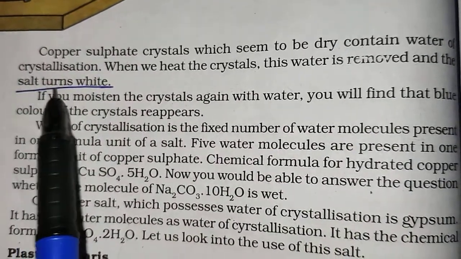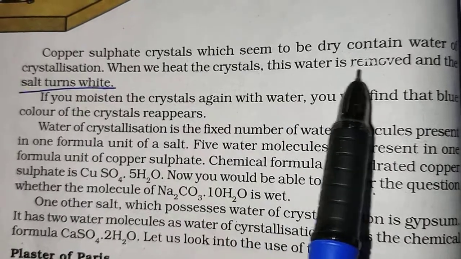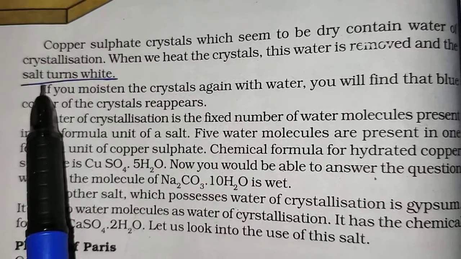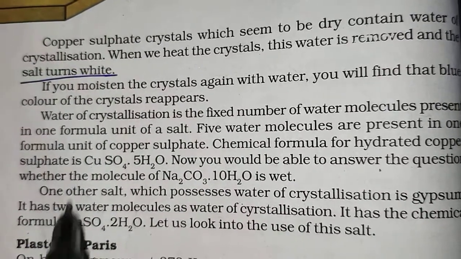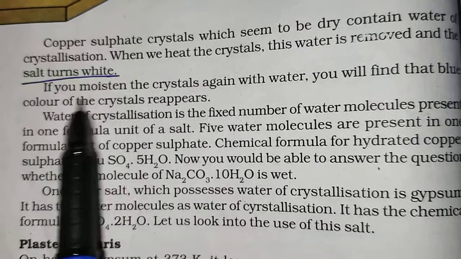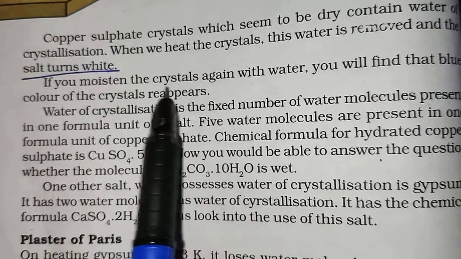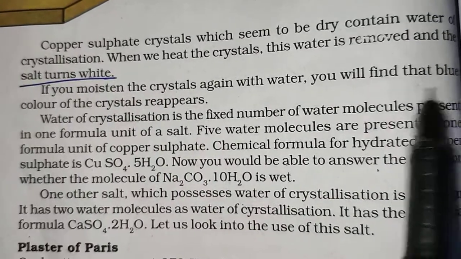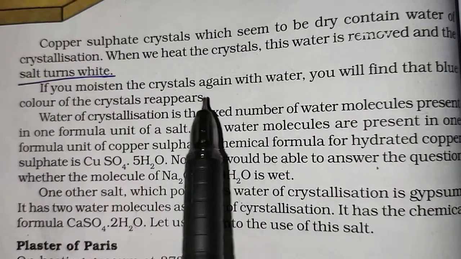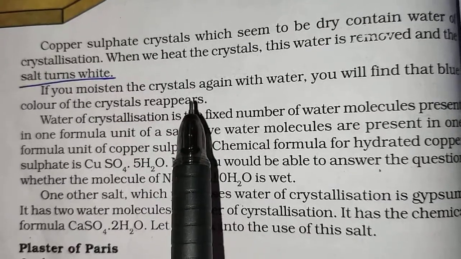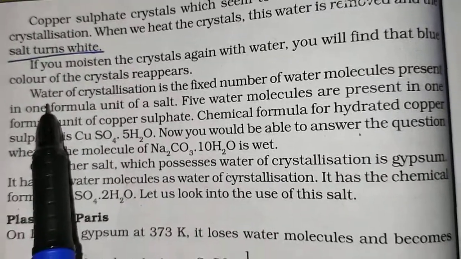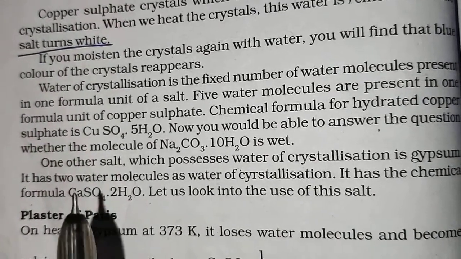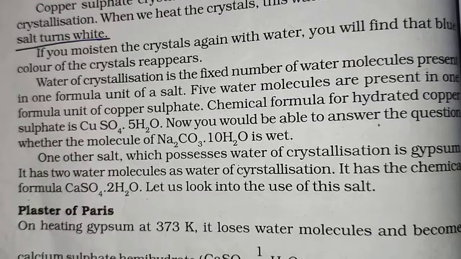So when we heat the crystal, this water is removed and the salt turns white. Whenever the water molecules are removed from the salt, the color of the salt also vanishes. If we moisten the crystal again with water, you will find that the blue color of the crystal reappears. So whenever we add 2 to 3 drops of water on the salt which is already heated, the color is restored.